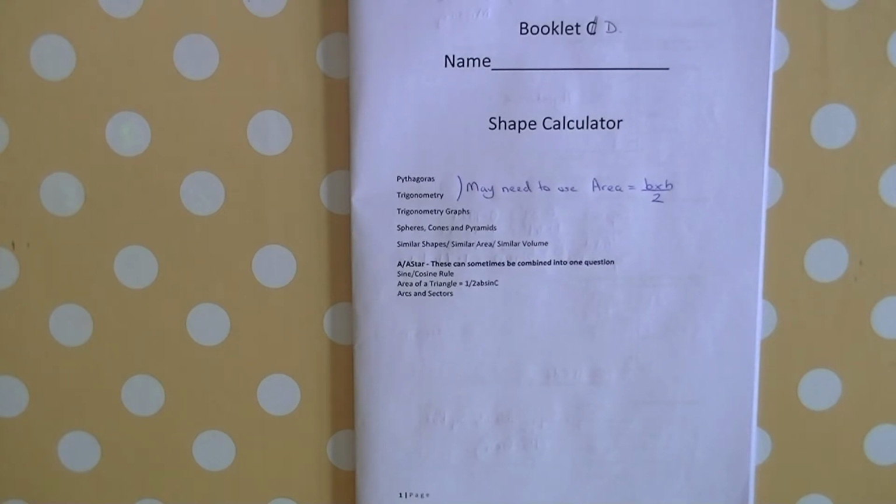Although I think there are some certainties in paper 2, okay? Pythagoras theorem, trigonometry, definitely something on similar shapes, be it similar area, similar volume, and definitely a sine, cosine, or area of a triangle, one at the end of the paper. So lots of marks in this booklet. Make sure you're really, really happy with it, or use other websites that you're aware of to get extra questions to help you if you don't feel these are enough.